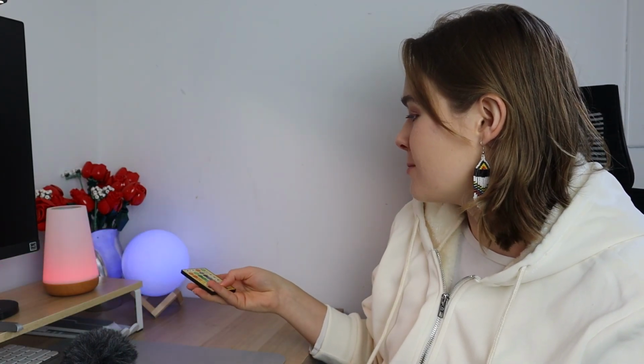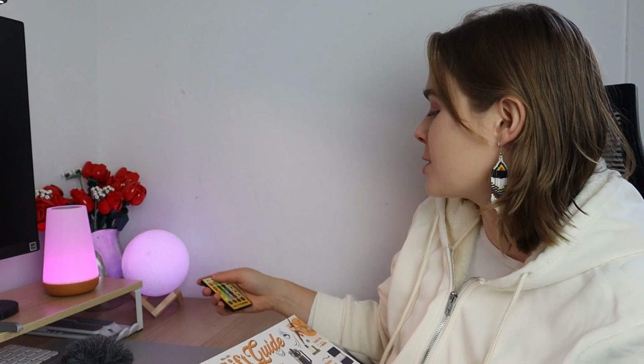I can make it smooth. I can fade it so it can slowly change color as I'm going along. So maybe I'll keep it on that one. I can also change the brightness, so let's just make sure it's on its brightest option.